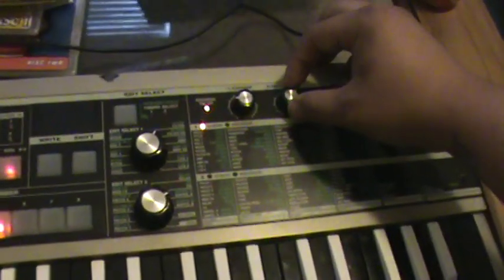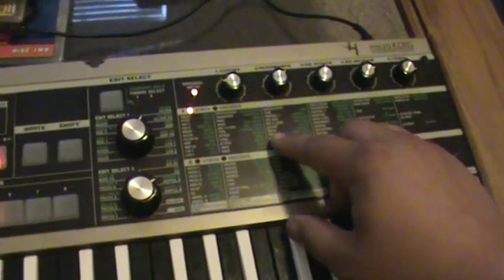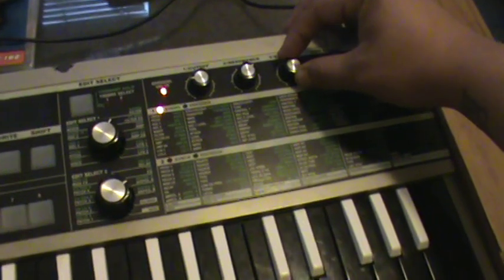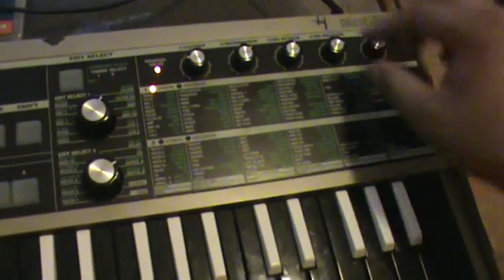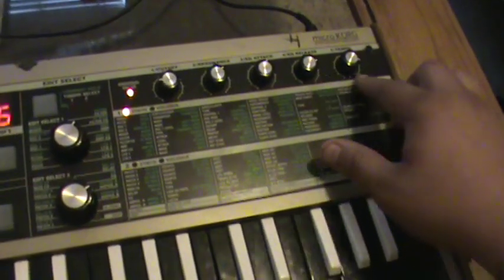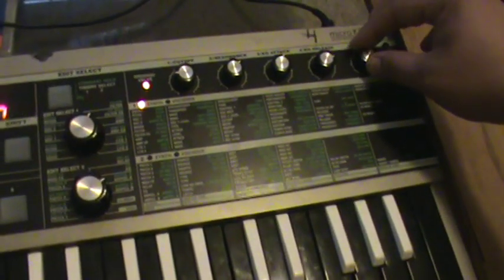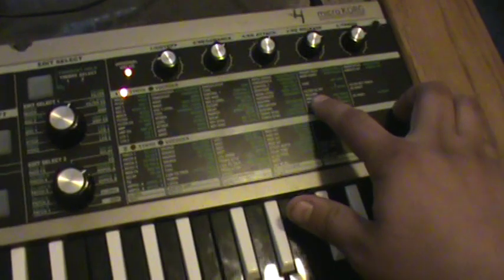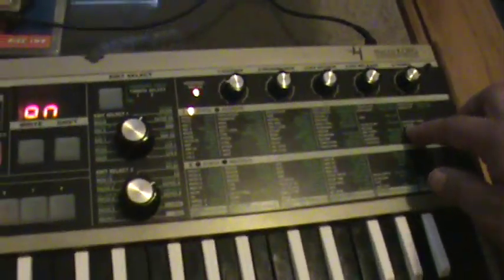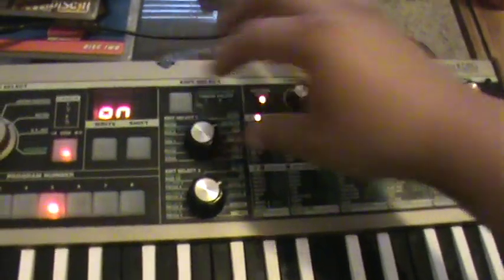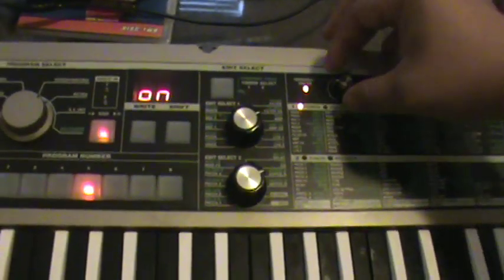Decay, number 2, is at 117. Sustain is at 0. Release is at 56, knob number 4. Number 5 is on, which is EG reset.